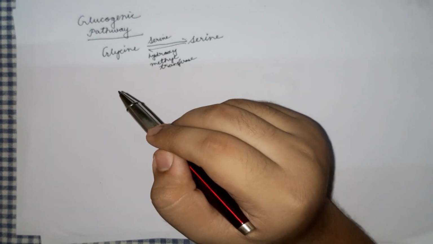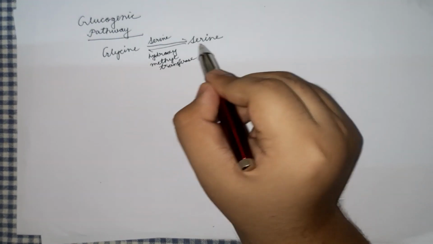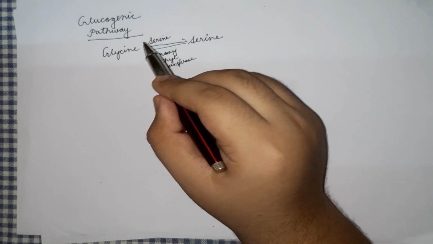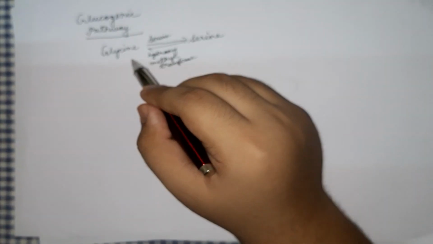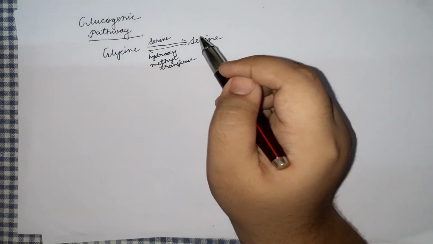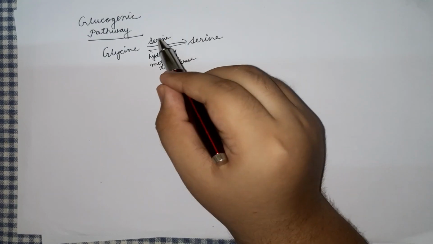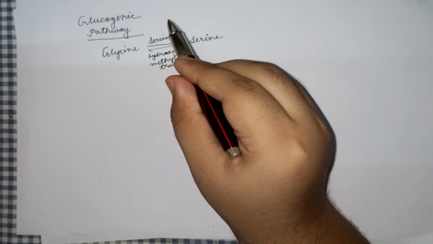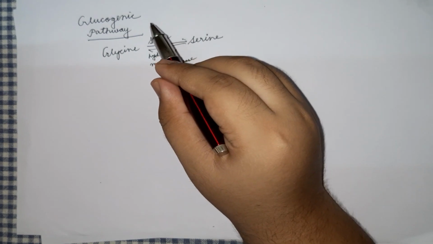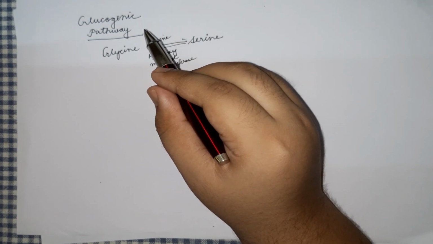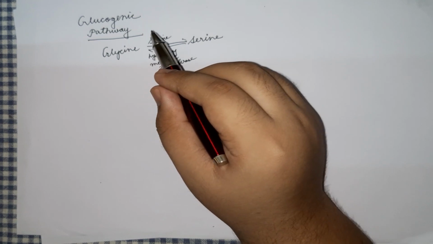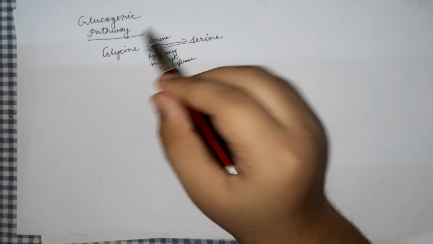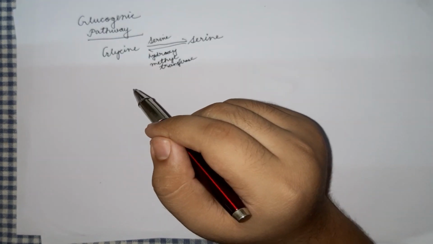Yes, the other way around. Why? Because we have reversed this thing. There we were studying serine to glycine. Now we are studying glycine to serine. So you need a carbon donor. That carbon donor is N5,N10-methylene tetrahydrofolic acid, not THFA directly, I'm sorry.